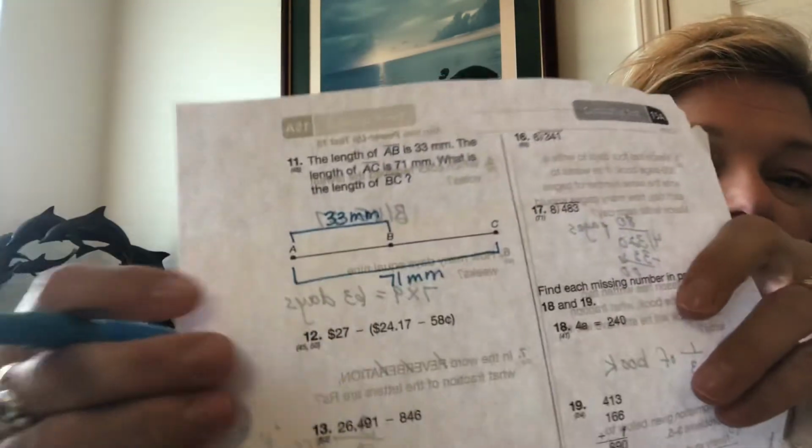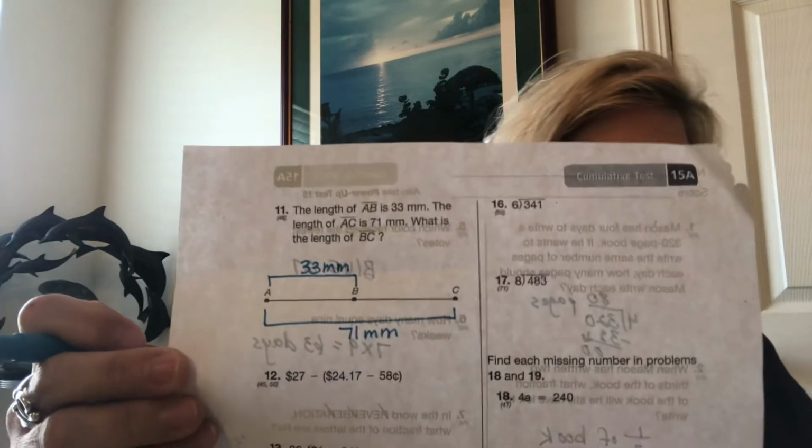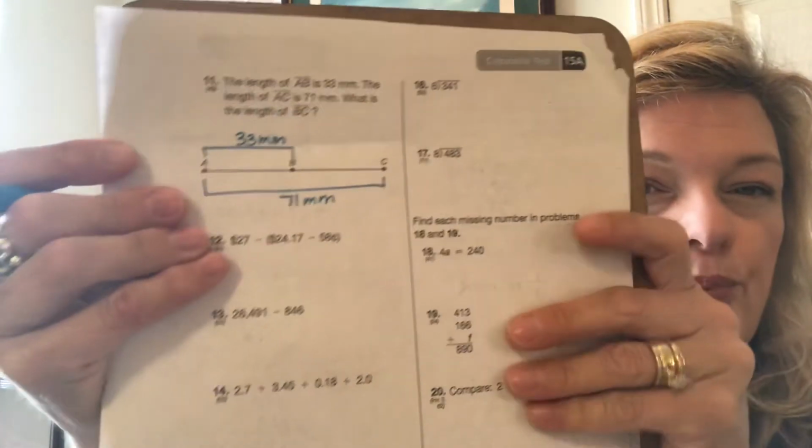The length of AB is 33 millimeters. The length of AC is 71 millimeters. So what is the length of BC? Let's see what Miss Taylor's got happening here. Okay, is it shining through, isn't it? All right, what if I do this? A little better? Yeah.